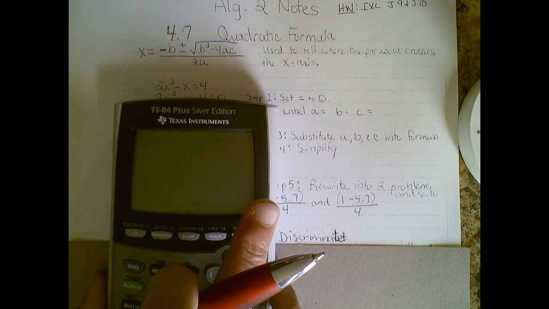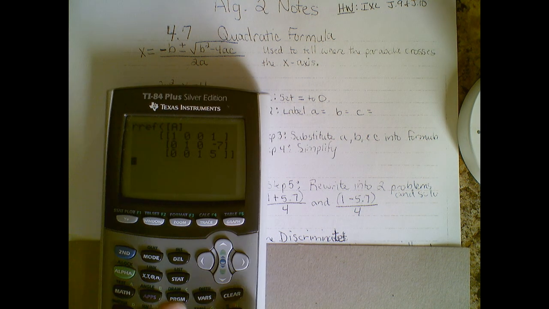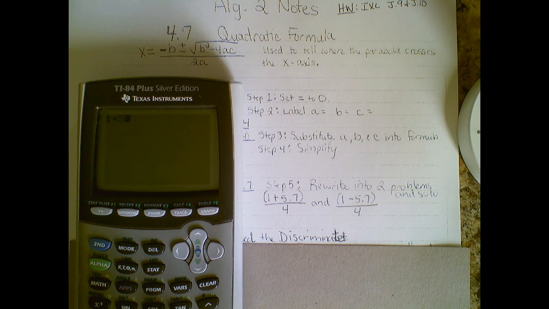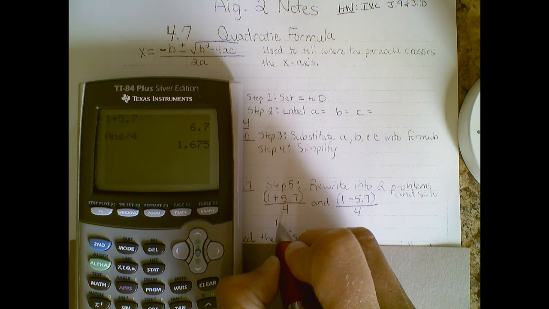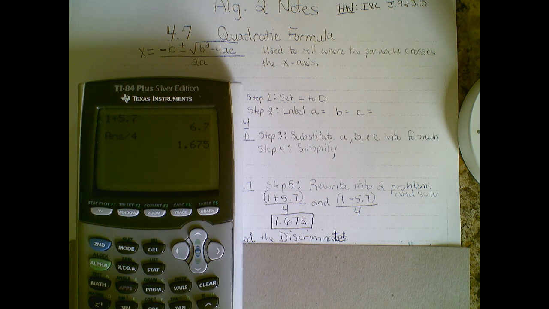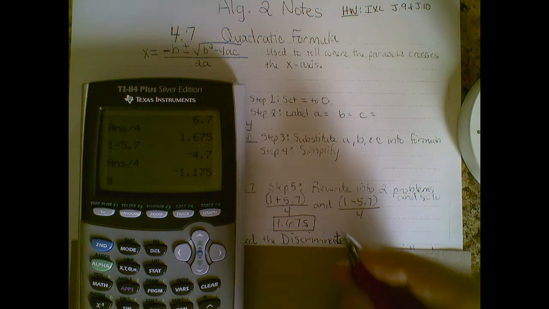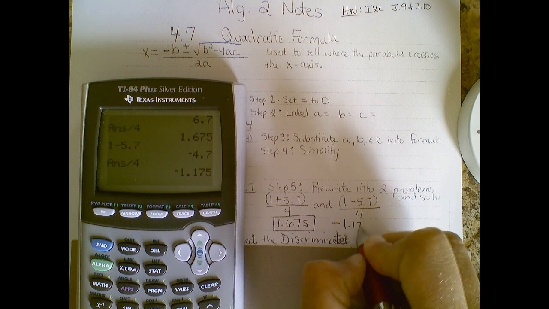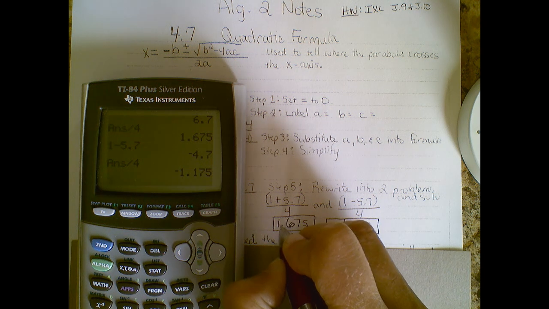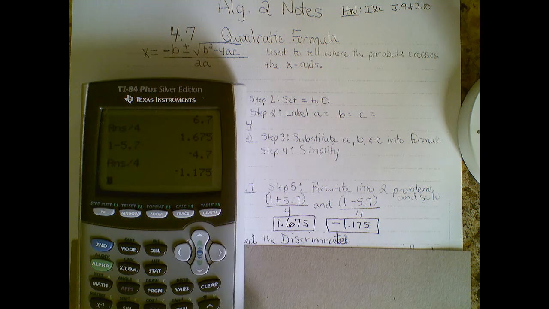And make sure you click enter after you go ahead and add. So it is 1 plus 5.7, click enter, divide by 4, and we get 1.675. And then to get the other solution, we're not going to subtract. So 1 minus 5.7, click enter, divide by 4, and we get negative 1.175. So you'll see if you try to factor this one, just looking at the solutions, it wouldn't have factored nicely.